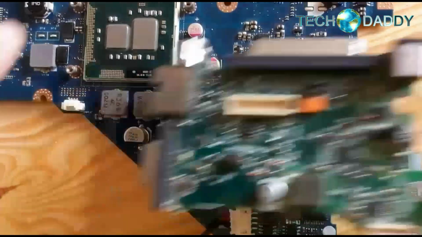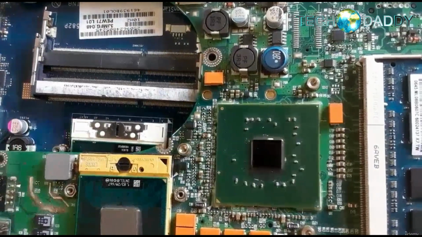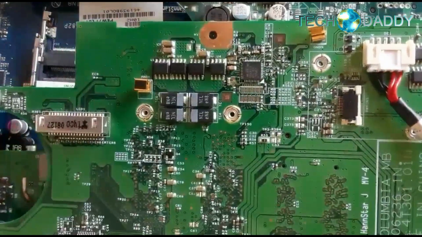Okay, so if there is a problem or if this switch is damaged, the power will not get into the motherboard and you will get a dead motherboard. Okay, that's why you should always check the switches near the power jack if you get a bad motherboard.